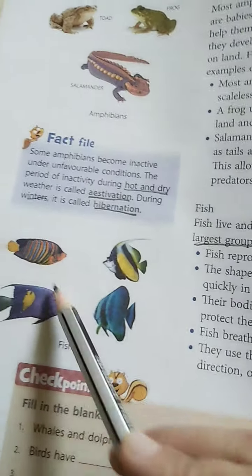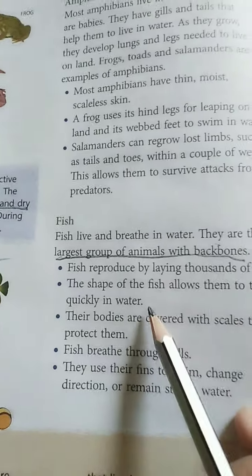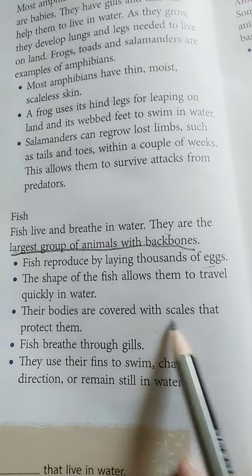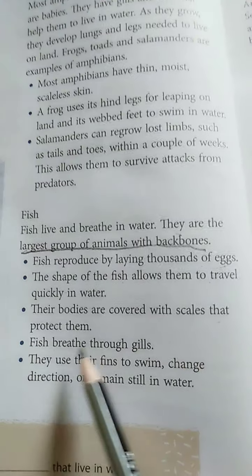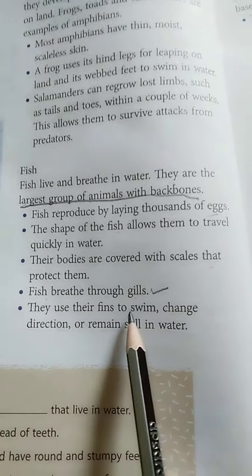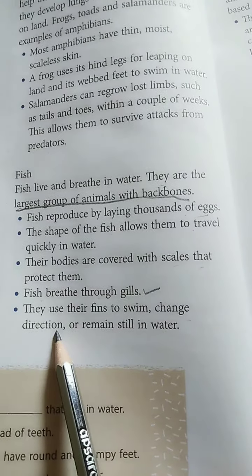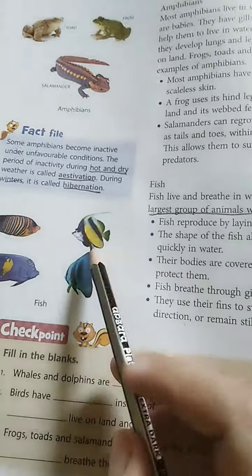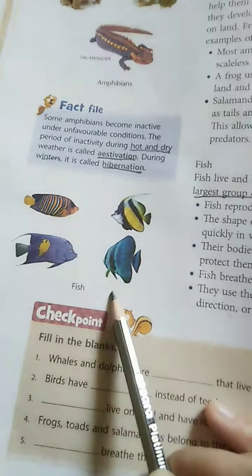They have a special streamlined shape which allows them to travel in water, and their bodies are covered with scales that protect them. Fish breathe through gills. This we all know. Fish breathe through gills. They have fins to swim and change direction or remain still in water. Their fins control their movement in water.